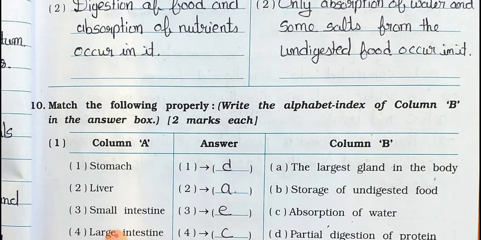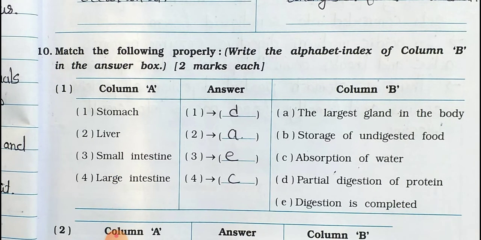Match the following properly. Write the alphabet index of column B in the answer box. 2 marks each. First of all, we will see column A. Number 1. Stomach. Number 2. Liver. Number 3. Small intestine. Number 4. Large intestine.